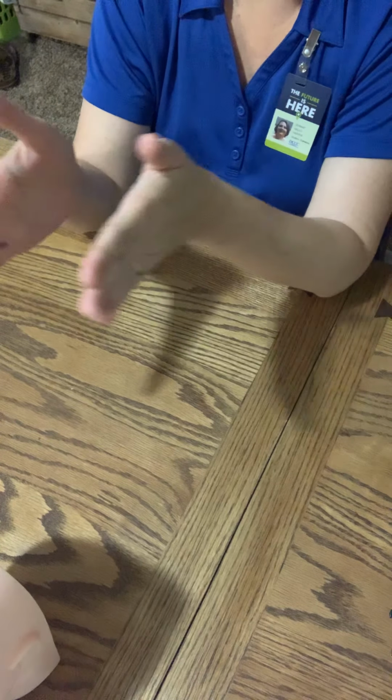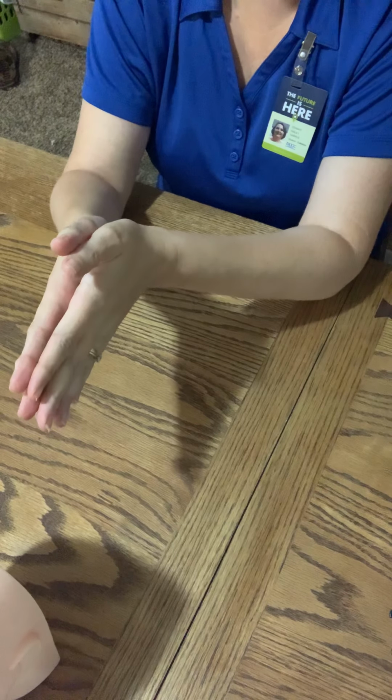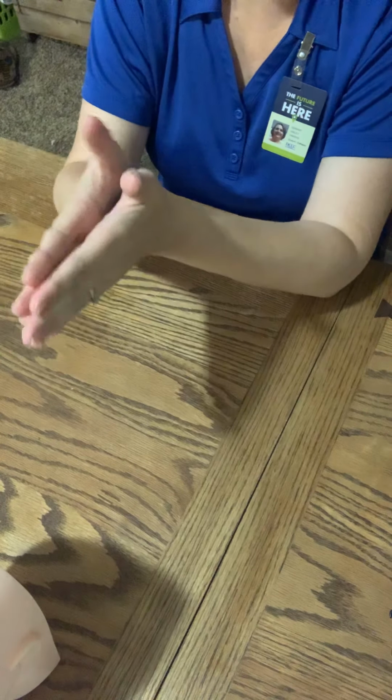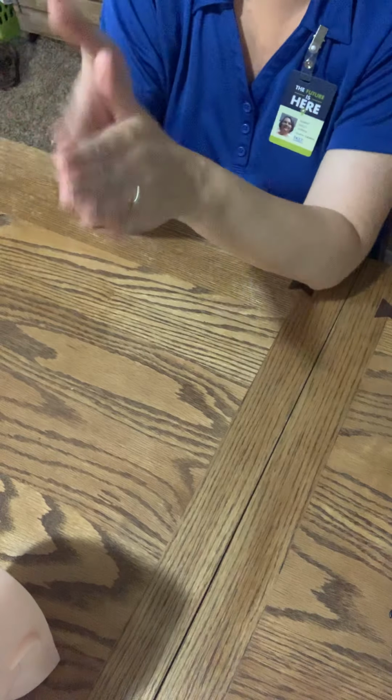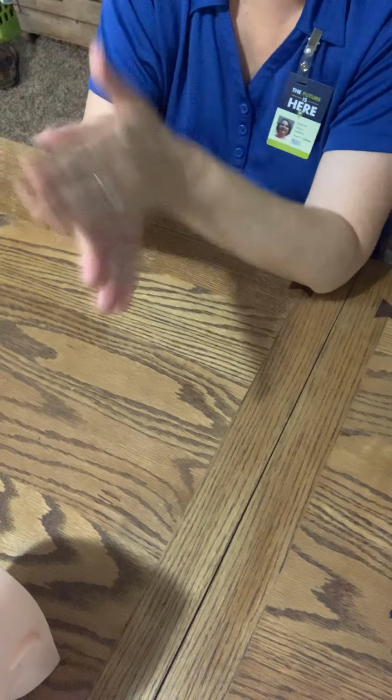So we're going to get warm running water and wet our hands, and then we're going to apply liquid soap. And we're lathering our hands.